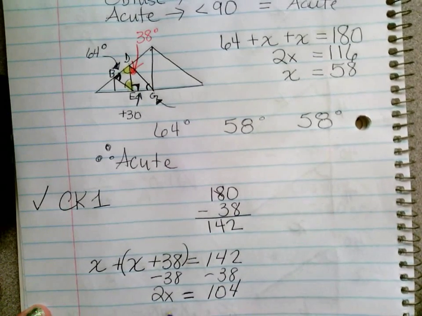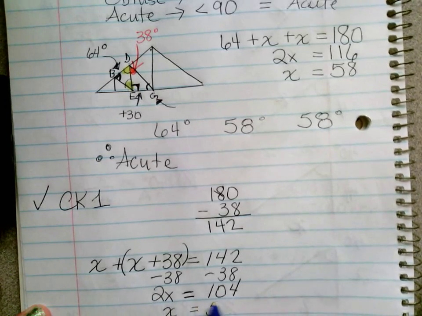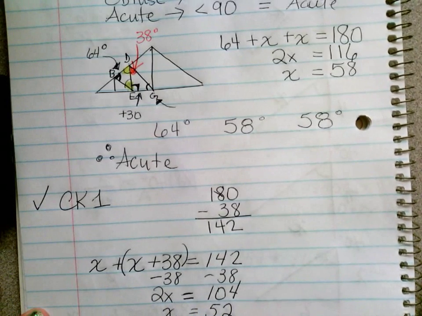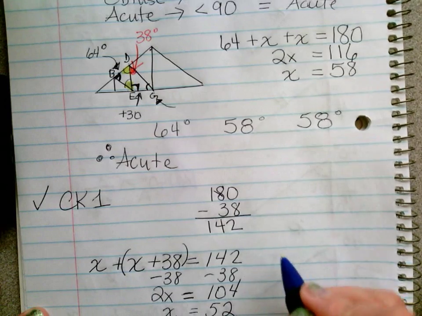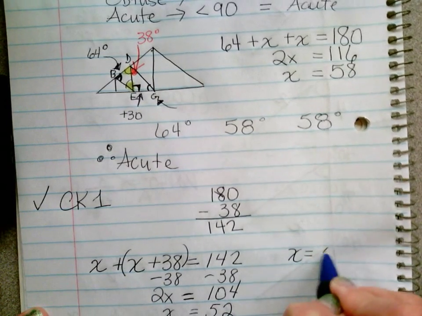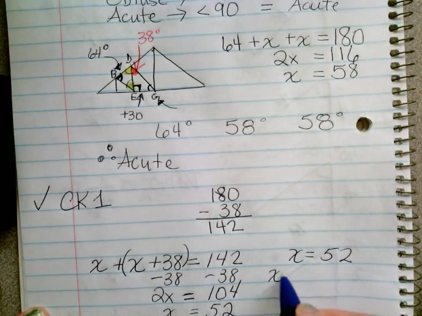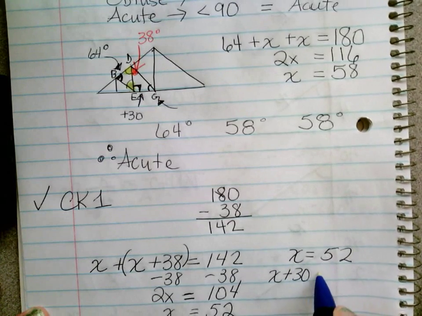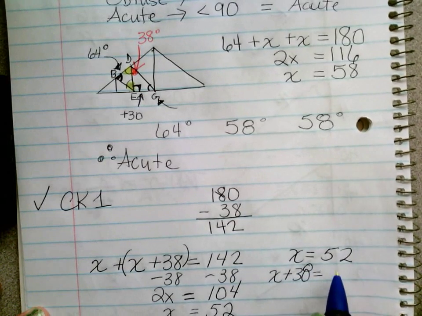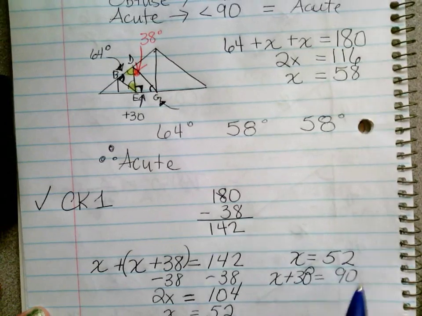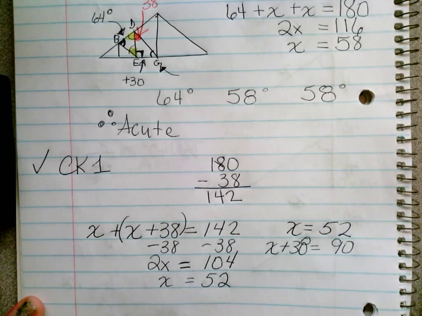So divide it, 52, okay? So one of them is going to be 52. The one that's x plus 38 is going to be 90, okay? So far, so good? Yes.